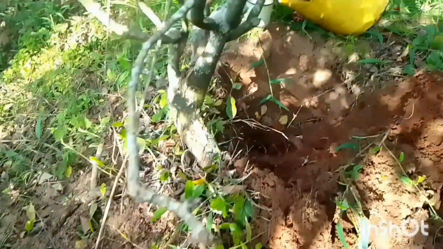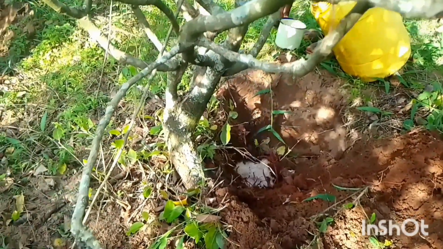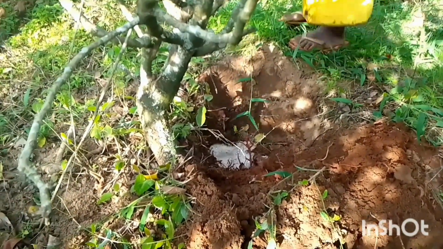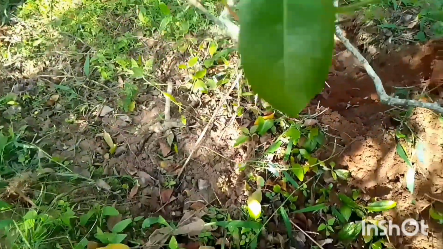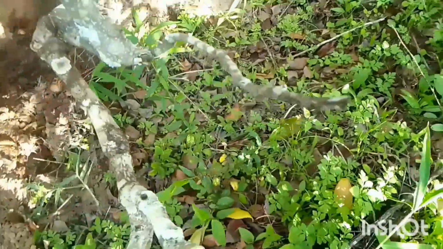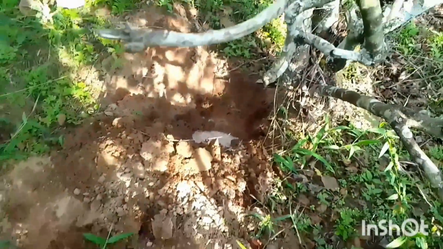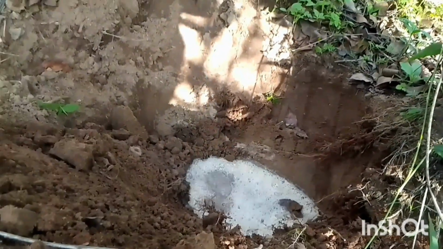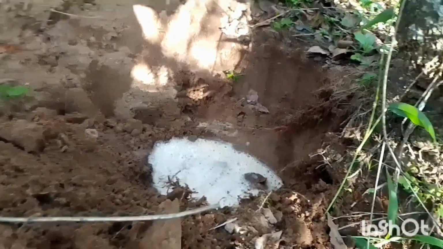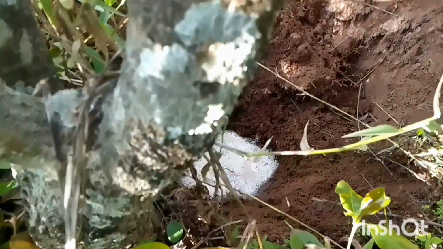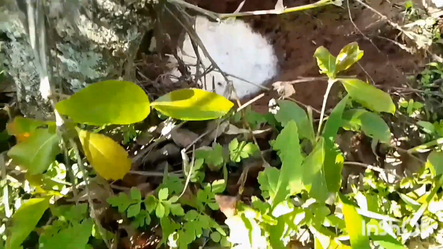So why do we do a double the rate of the chemical? Because it will dilute as it moves along the soil horizon, and we want this chemical to reach the Chaffer at a state in which it will kill them. So we have to double the rate, so that after dilution along the soil horizon, it will reach the Chaffer at a state in which it will kill them. So just do that, and you'll be okay.